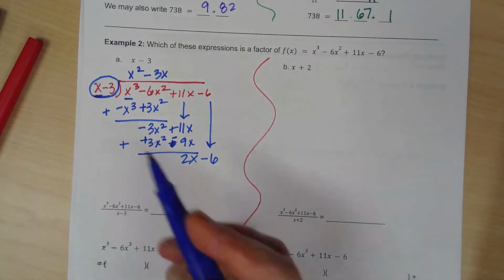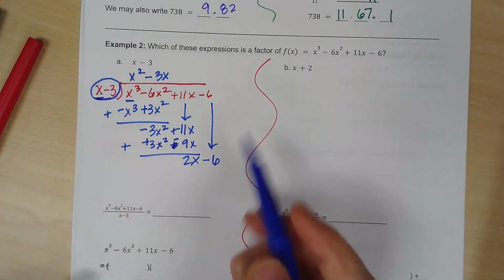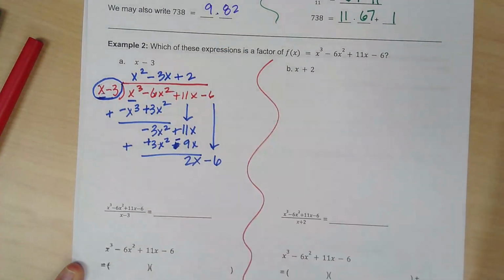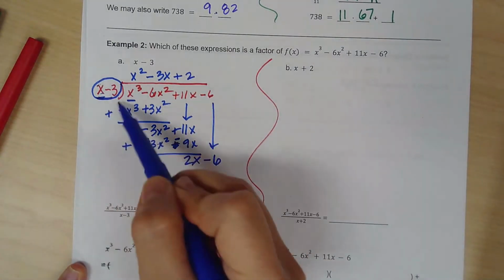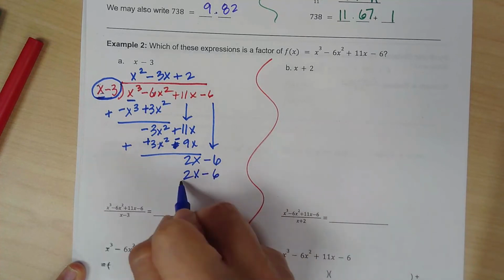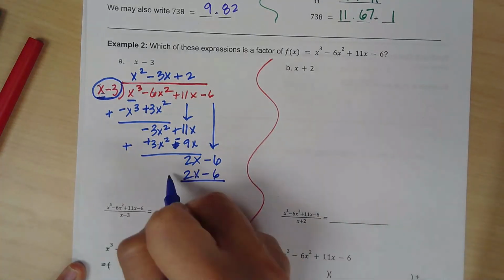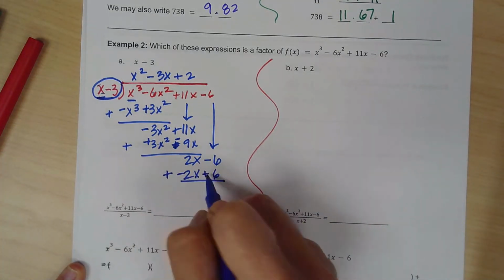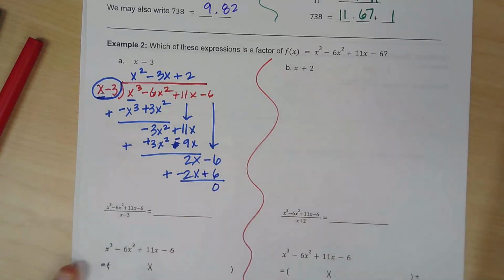Repeat again. X times what gives me 2x? Well, that one's kind of easy. It's just 2. So now you're going to take 2 and multiply by x minus 3. So 2x minus 6. Add the opposite. If you notice now, everything cancels out.